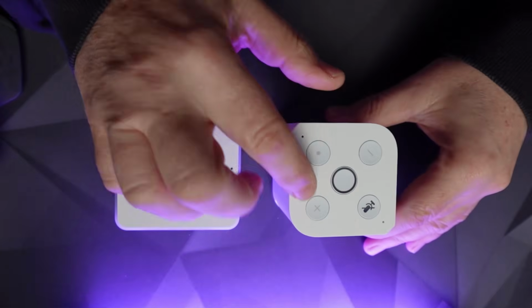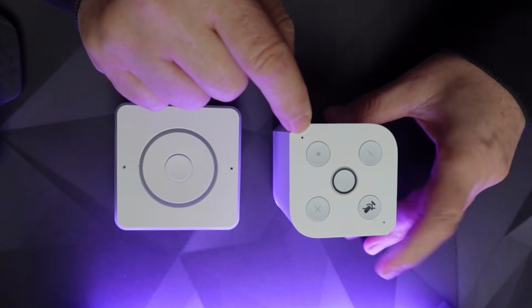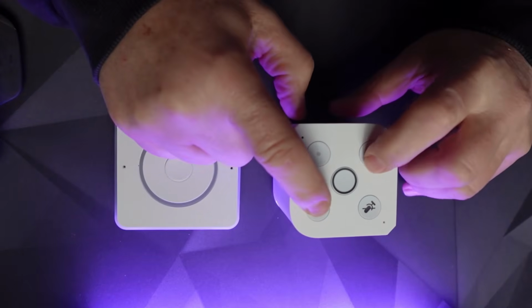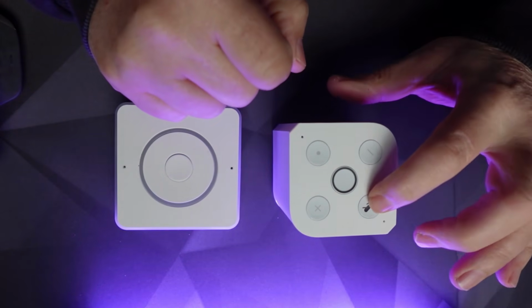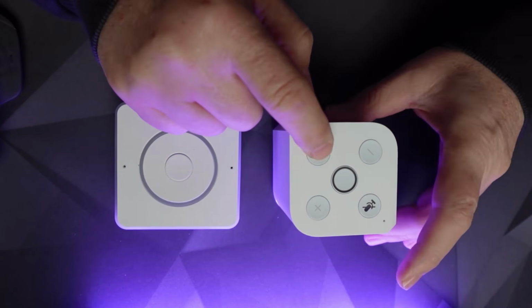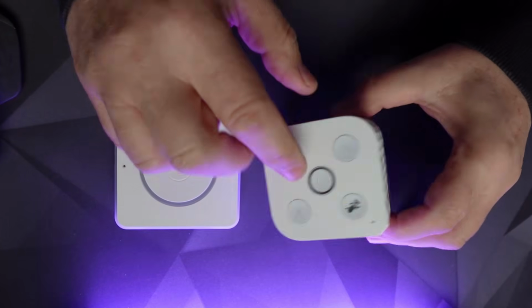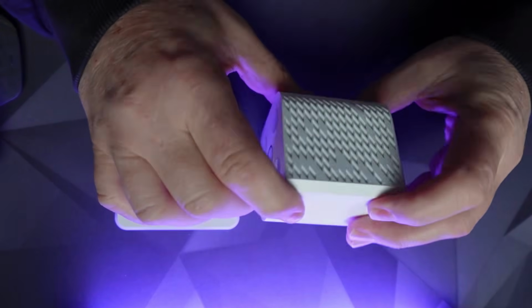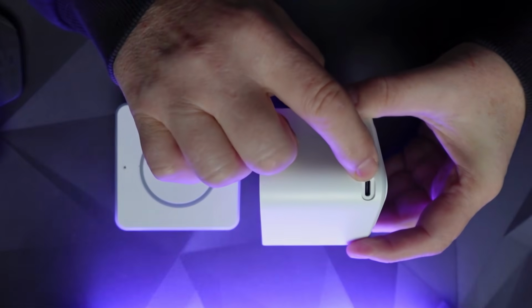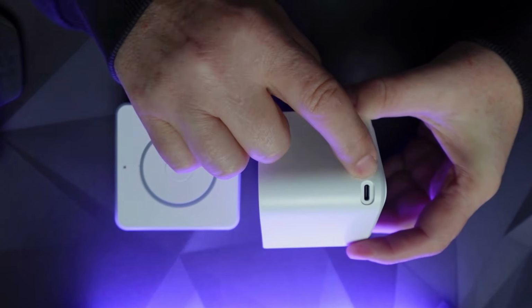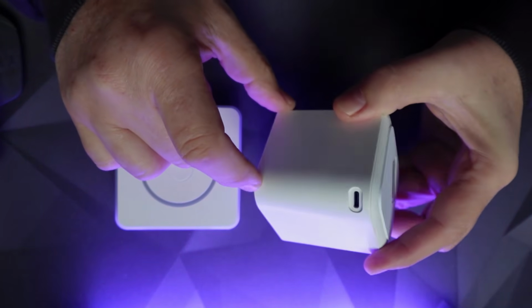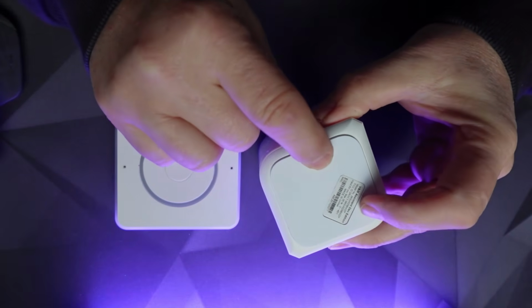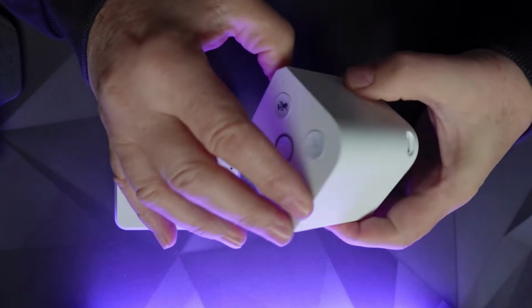The Third Reality has 5 buttons on the top and 2 microphones. We have a plus and minus for the volume. We have a mute button, and then we have these 2 other buttons. On the front of the device, we have the speaker over here, and on the rear, we have our USB-C charging port, which can also be used for flashing the device. On the underside, we have a cushioning base.